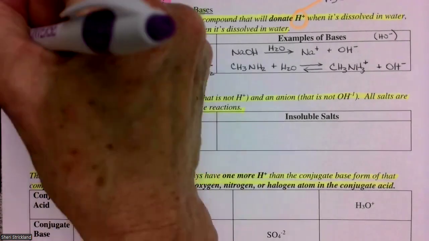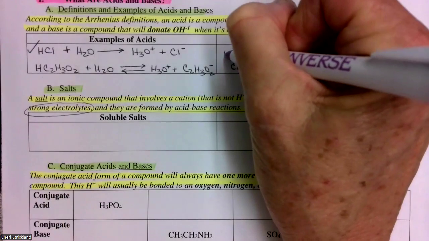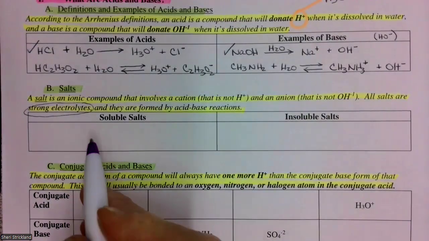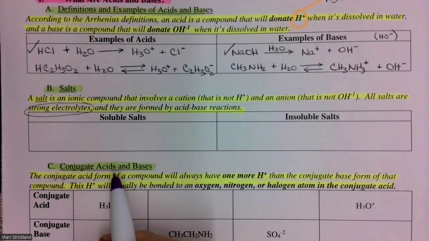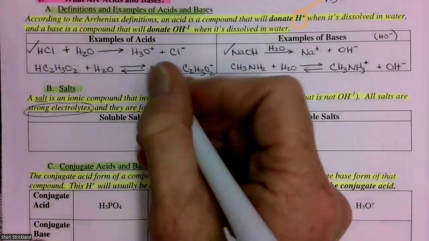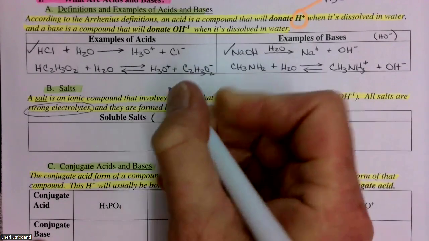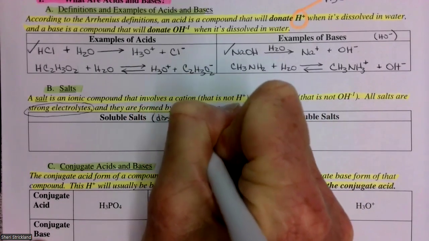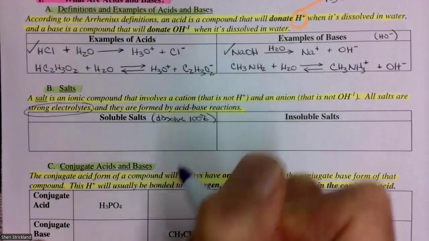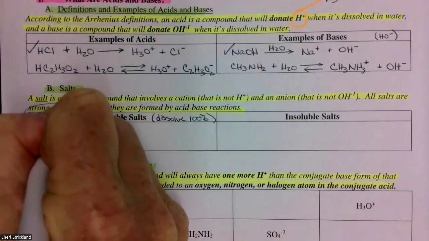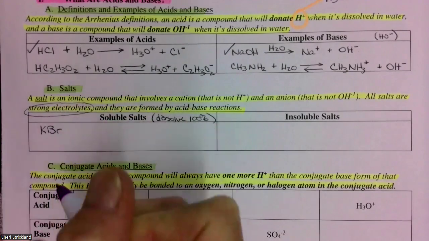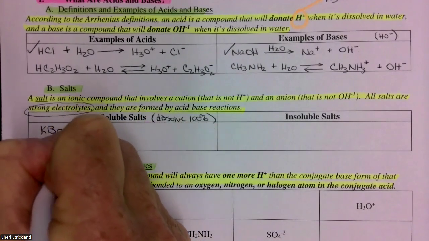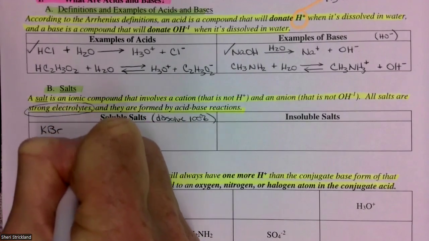So we're talking about strong acids, strong bases, and salts to whatever extent that they dissolve in water. Now, for the ones that are soluble, that means that they dissolve 100%. Okay, so things like potassium bromide or magnesium nitrate.